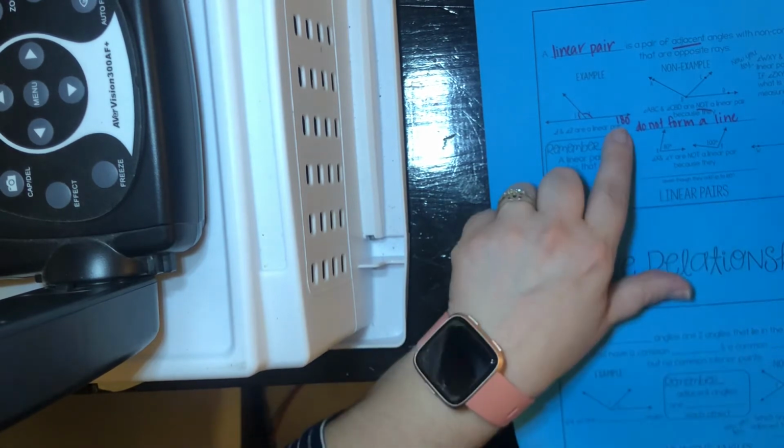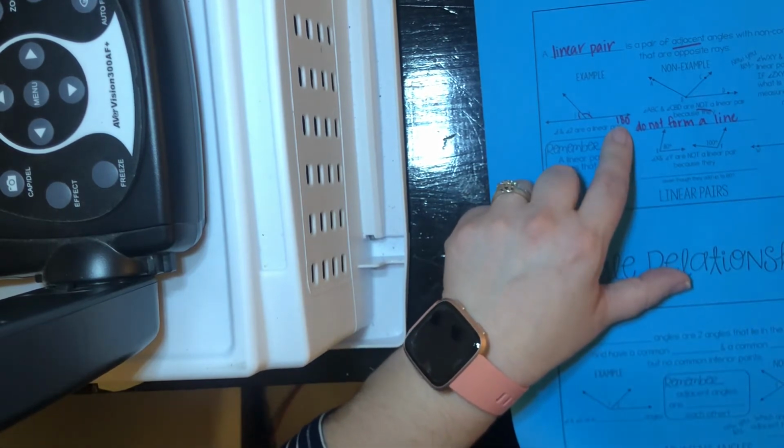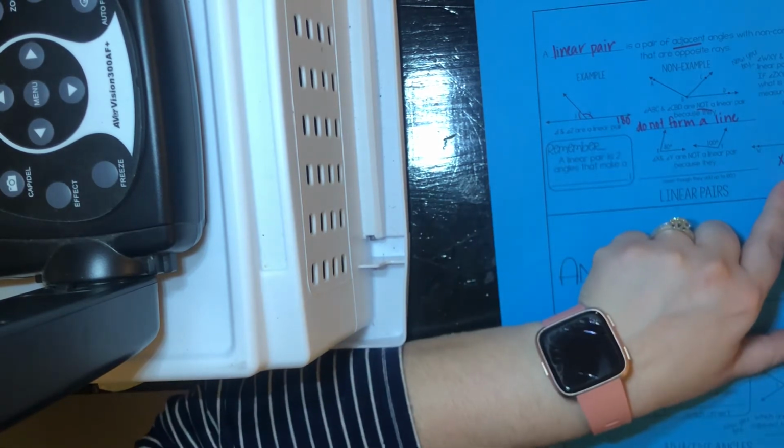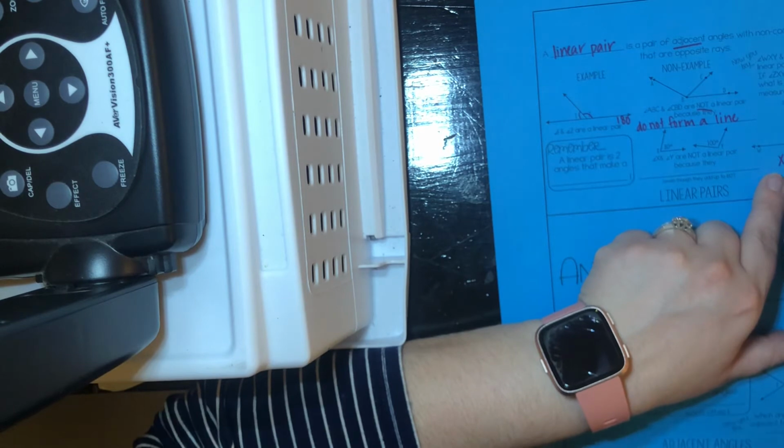If we know that a straight line equals 180, and we know that this angle equals 54, what does this one equal? So x plus 54 equals 180. How would we figure that out? We're going to do the opposite operation, subtract. So 180 minus 54 is going to give us 126 degrees.